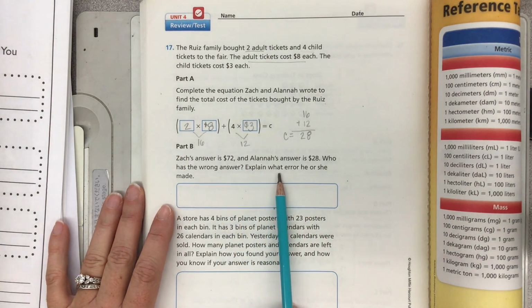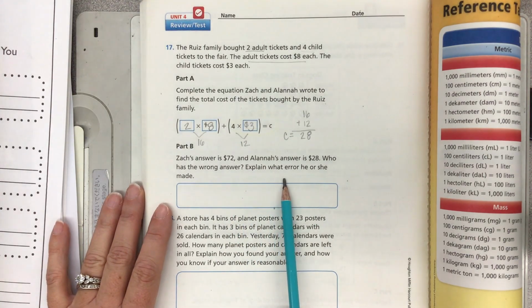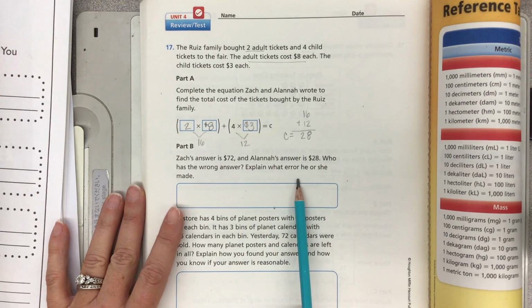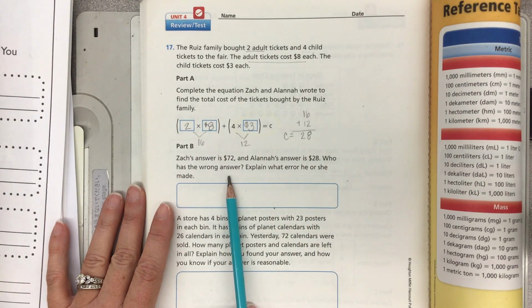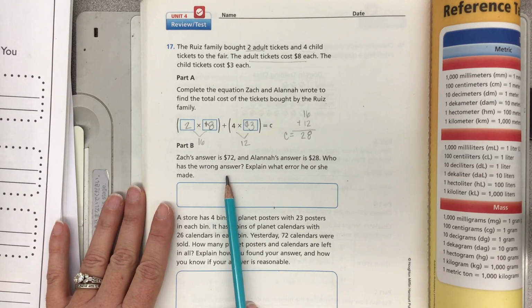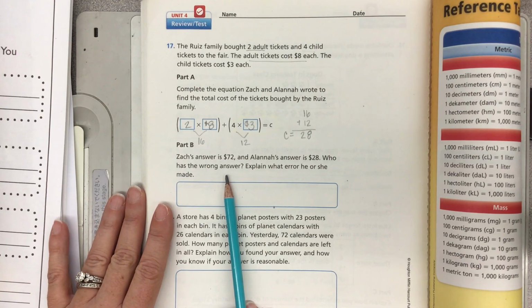Harper, what would you write? Who has the wrong answer? Do you need time, Harper, or help? Time.